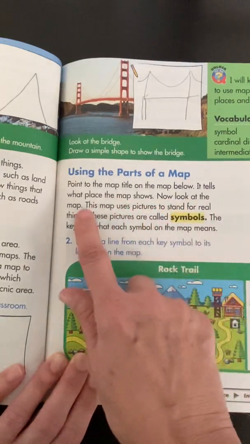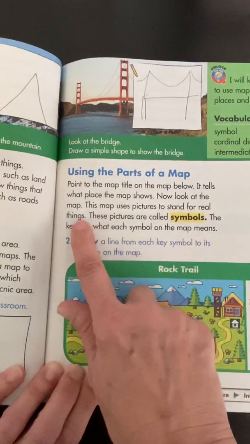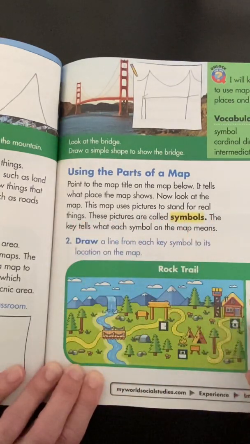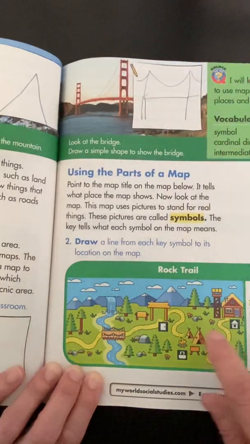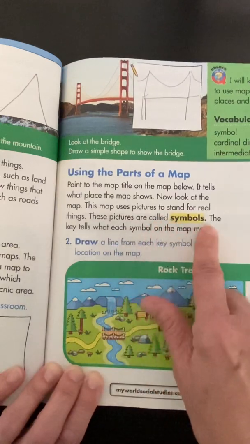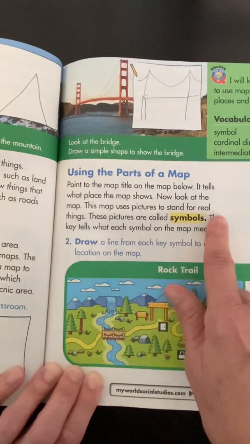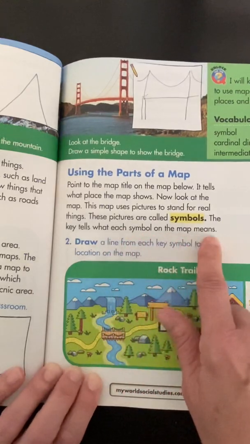Now look at the map. This map uses pictures to stand for real things. So this is a picture that stood for the real thing of a bridge. These pictures are called symbols. The key tells what each symbol on the map means.